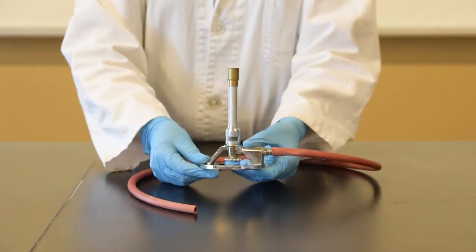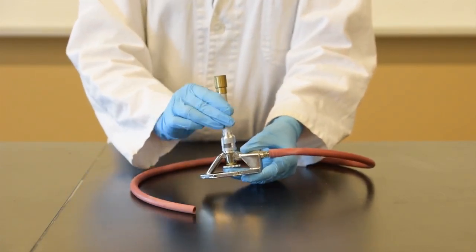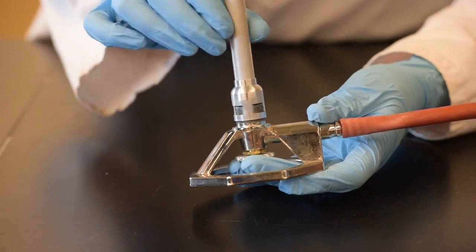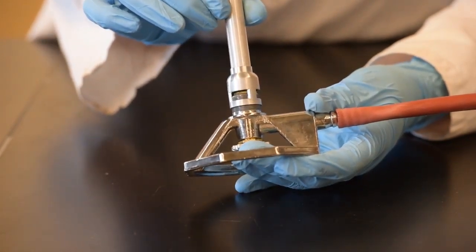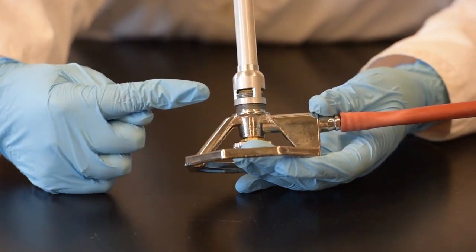This other valve here is much larger, it's this entire part here, and this is your oxygen control valve. This will allow oxygen to enter into your combustion chamber.